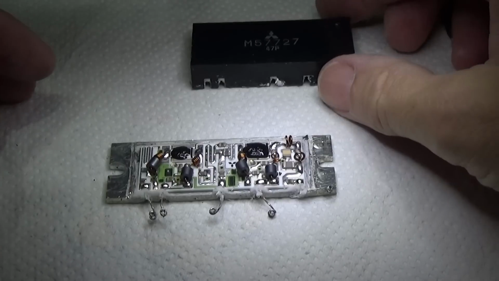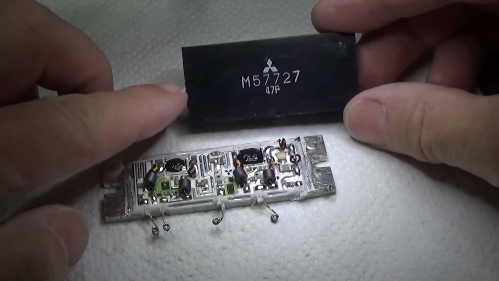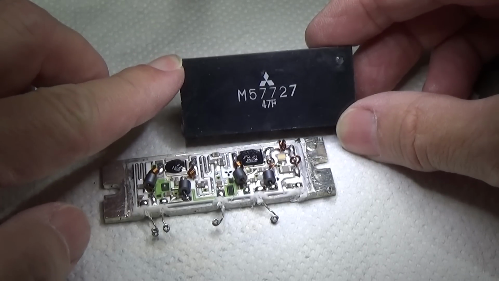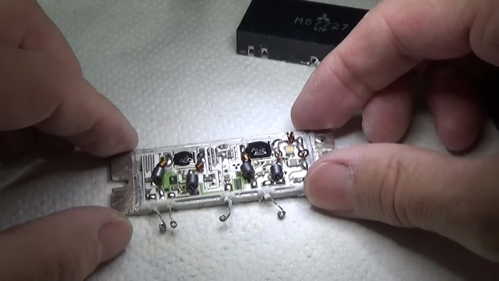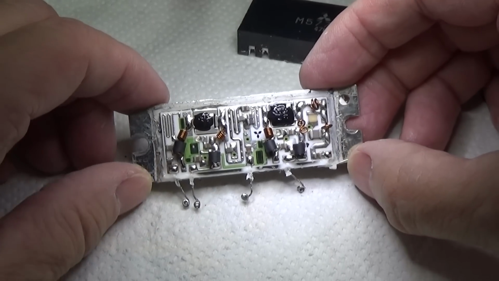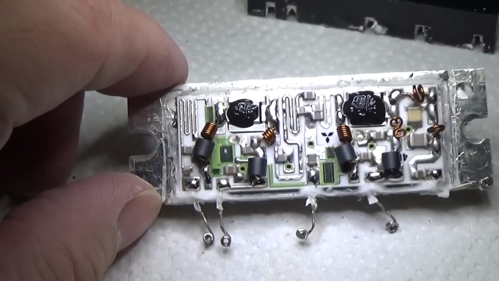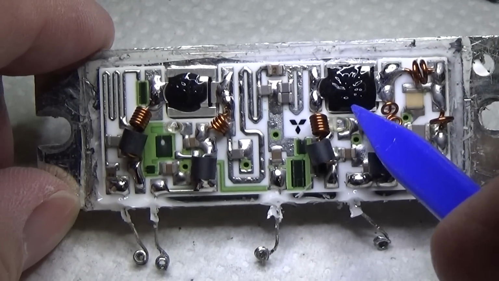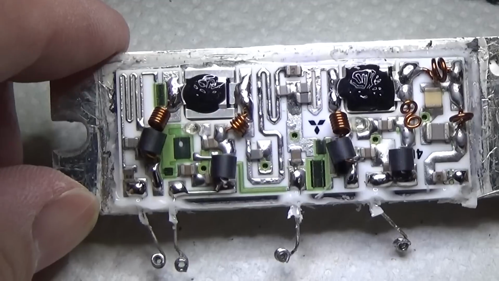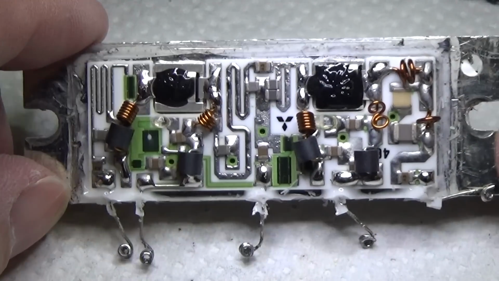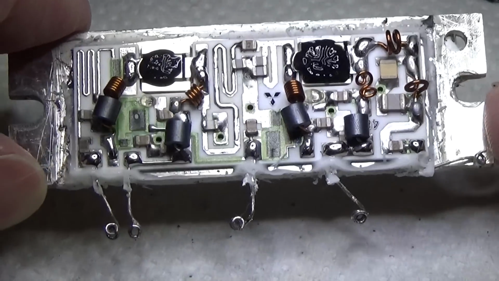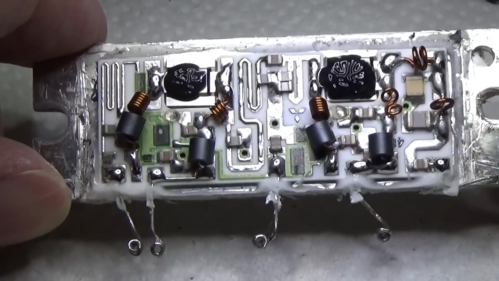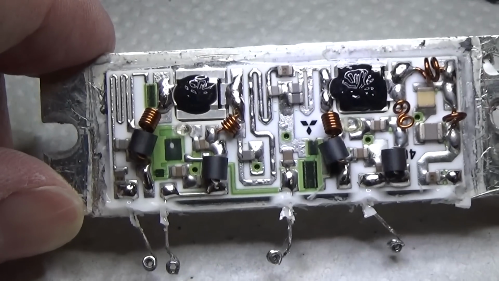Okay, and once again, that is our module here. As you can see, M57727 from Mitsubishi, and that is the whole module. And what we found faulty is our final stage. So yeah, that is now the point where we really need to see what we can do. Yeah, let's see.